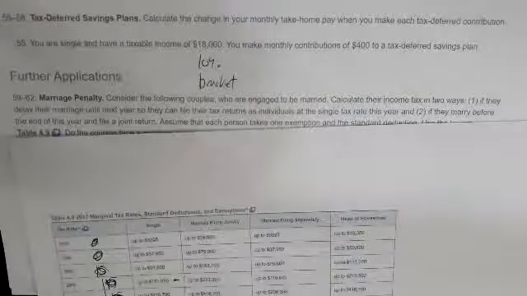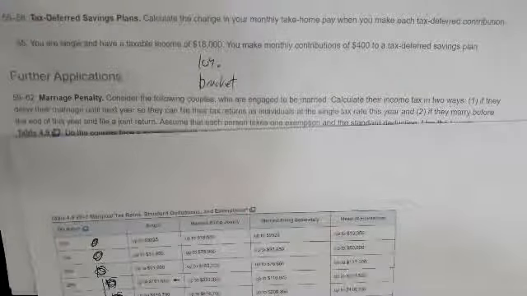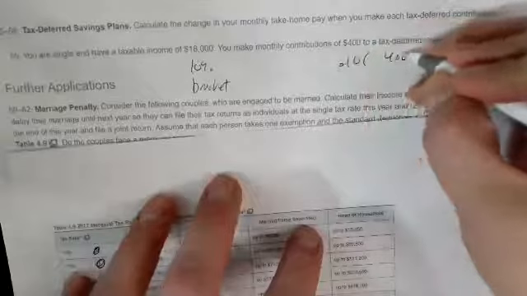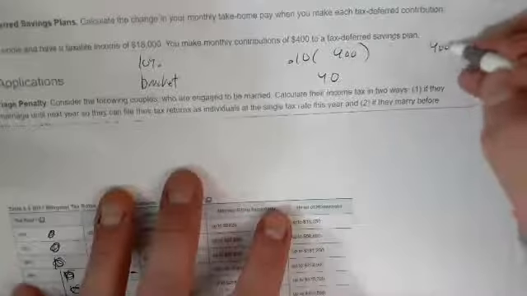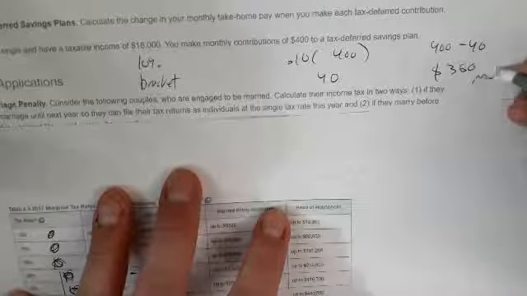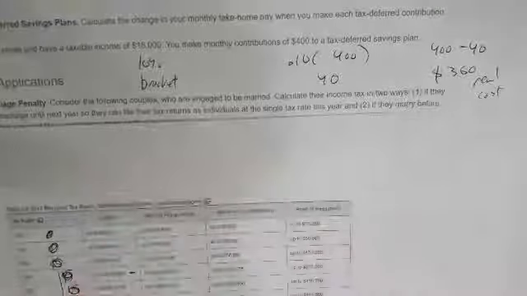Is what this is trying to say. So we're only going to take off 10% of 400, which is 40. What they were trying to ask for in this question.